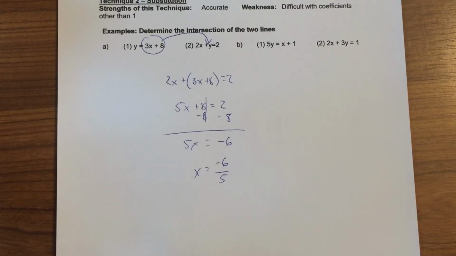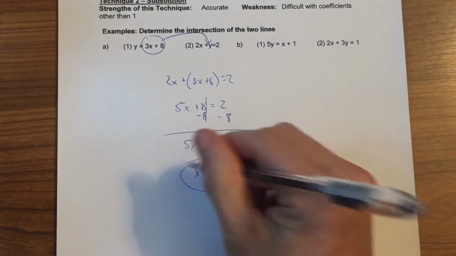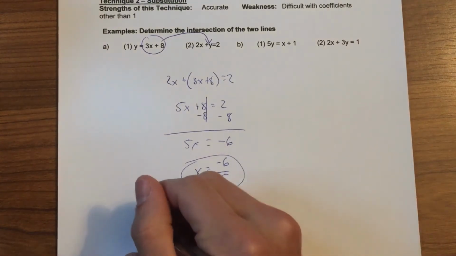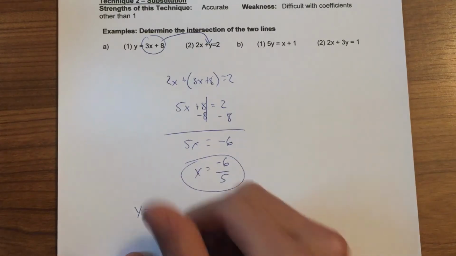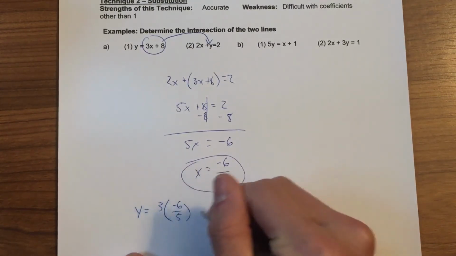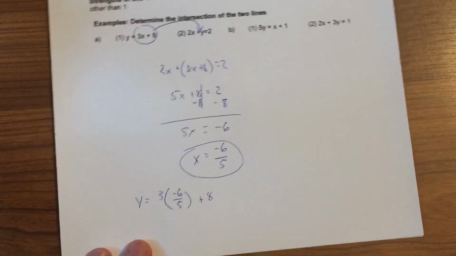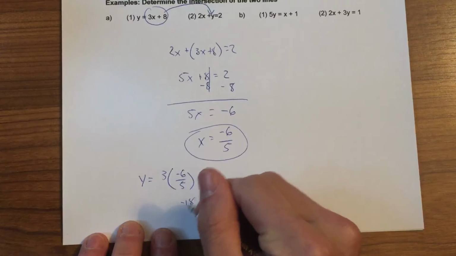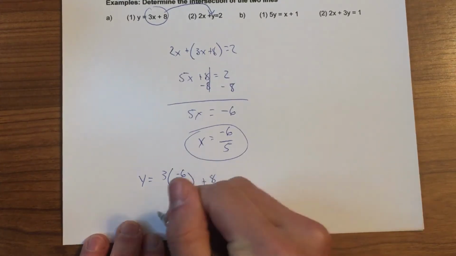Now, in order to determine what y is equal to, because our solution should be an ordered pair, we're going to take this answer and substitute back into either one of the equations. Doesn't matter which one. I'll do that first one. y equals 3 times negative 6 over 5, where negative 6 over 5 replaces x. We can get negative 18 over 5 plus 8.